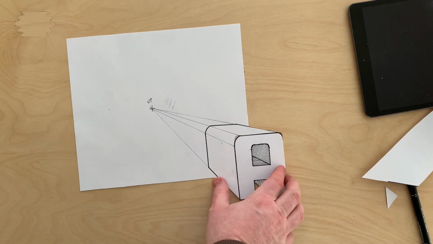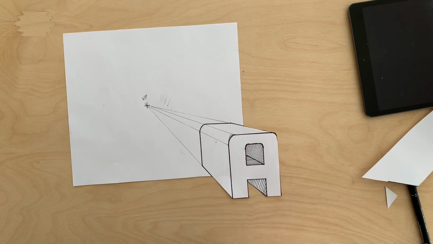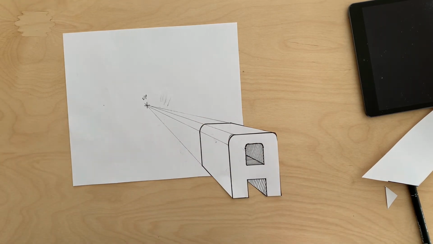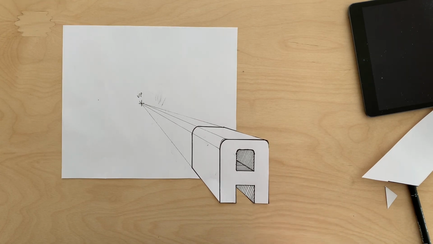So, see what you can come up with, explore lots of different letters and so on, and create this kind of optical illusion where it looks as if the sketch is coming out of the page using one point perspective. Okay, enjoy.